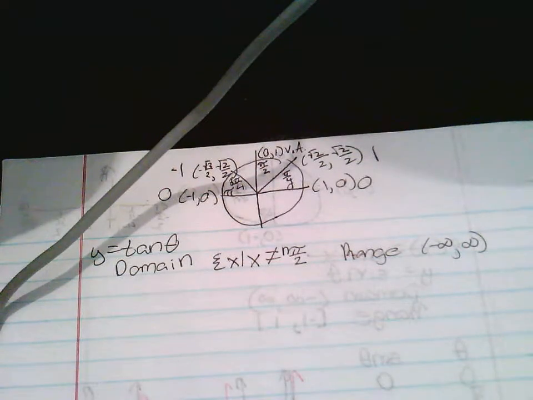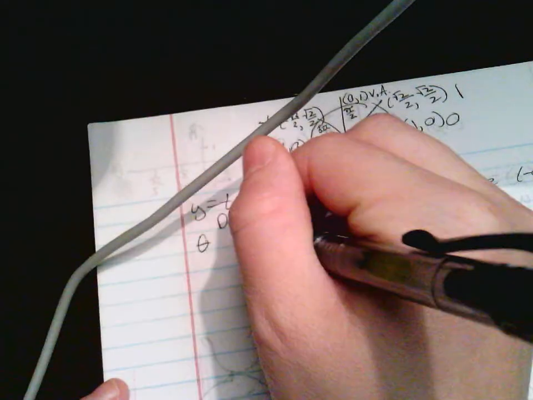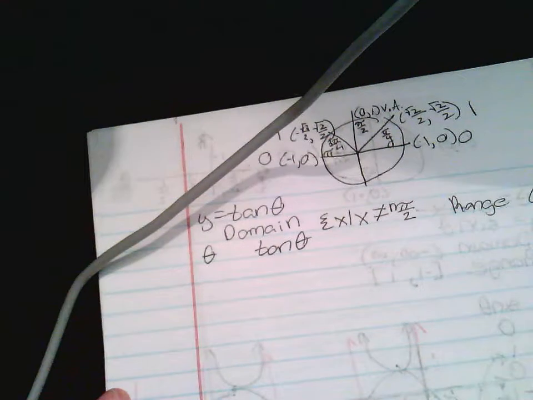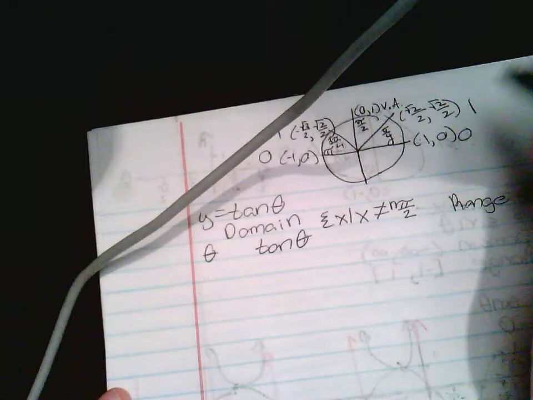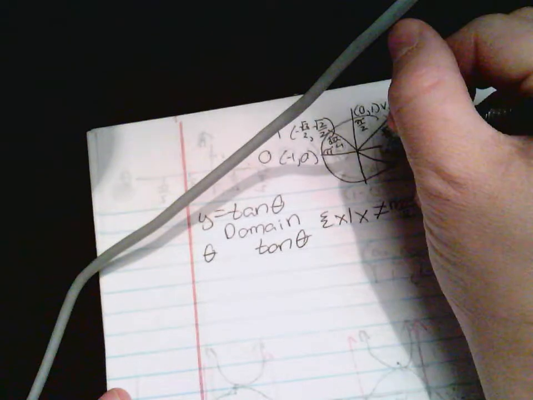Alright, so let's go ahead and get started. So, theta, tangent of theta. For this, we're going to start at negative pi over 2. I guess I should have put that here. So this is going to be negative pi over 4. It's going to be negative pi over 2.